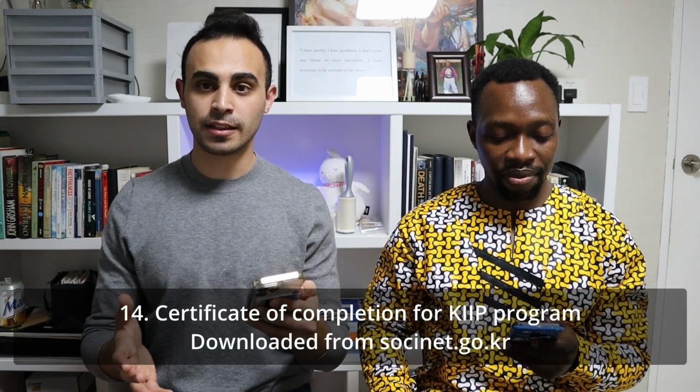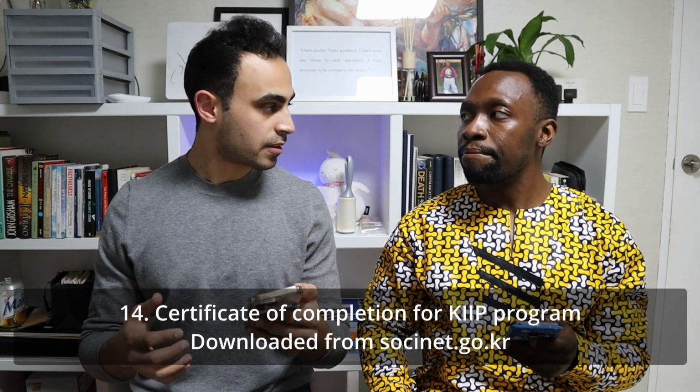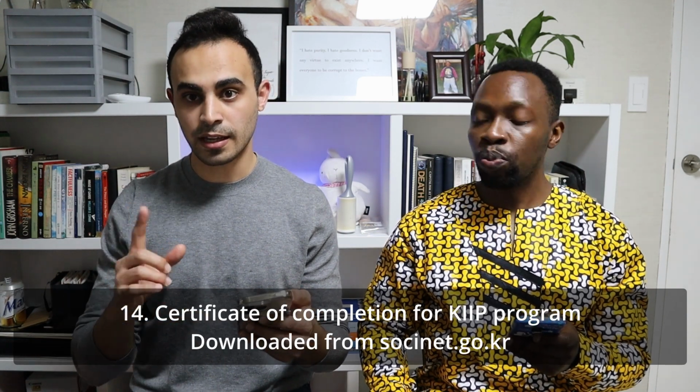You get it for 10 years, and when you extend, it's unconditional. But in order to maintain it, if you're going to leave Korea, you have to visit Korea at least once every 2 years. I also had to provide the KIIP 수료증, the certificate of completion for the KIIP program, the Korean Social Integration Program.